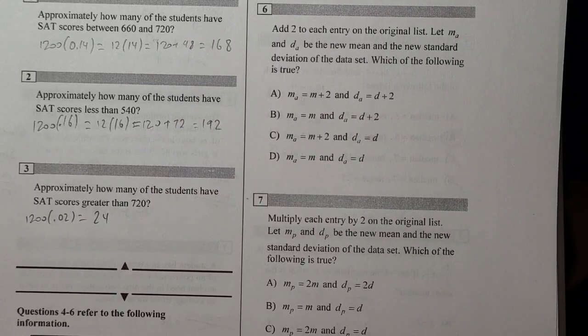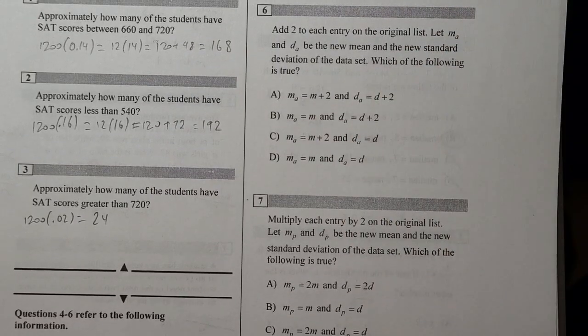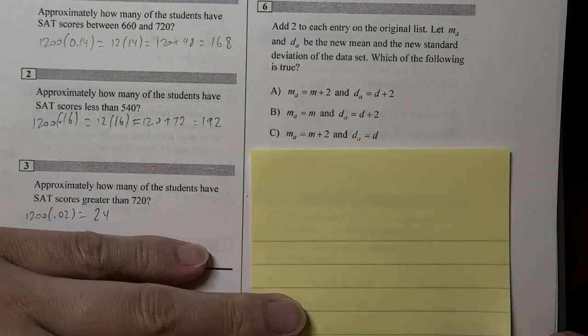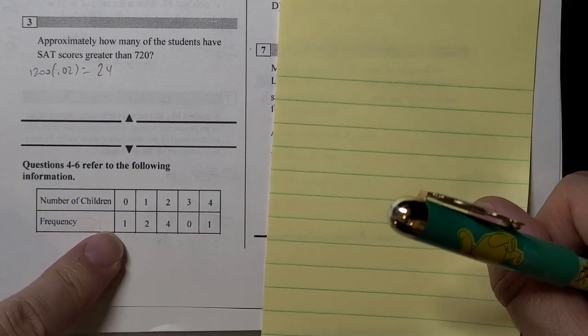But there's a much faster way to think about these problems. Okay, this is a timed test. If you actually do it by hand, it will take you another few minutes maybe. So you don't want to do that. So I'm going to illustrate by drawing this distribution actually.